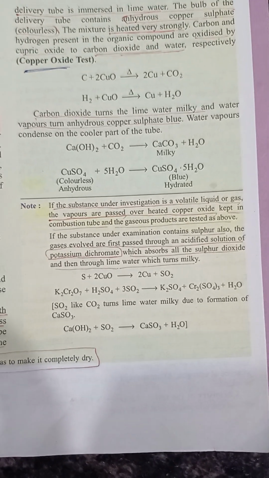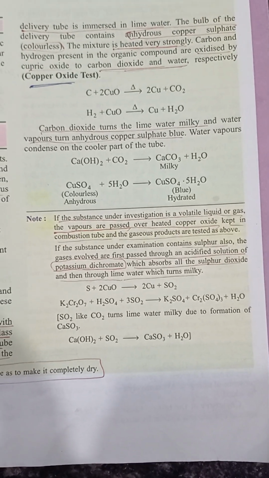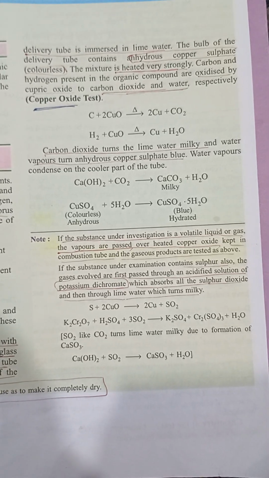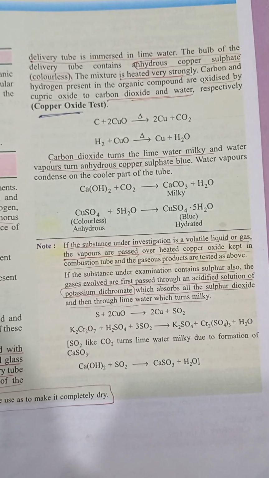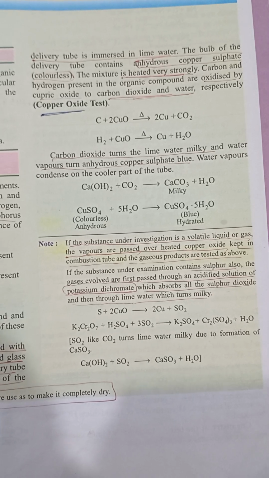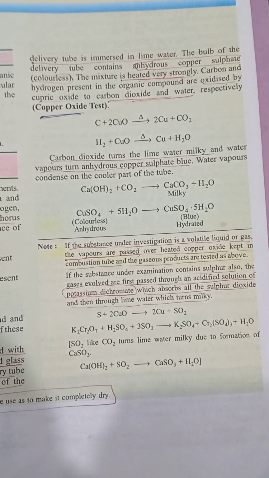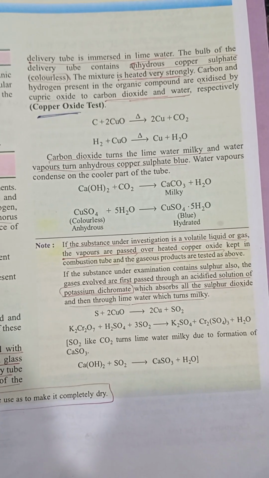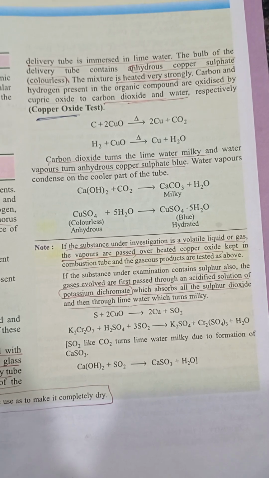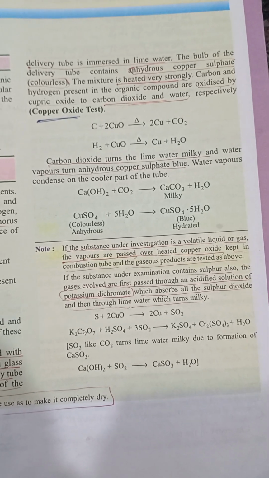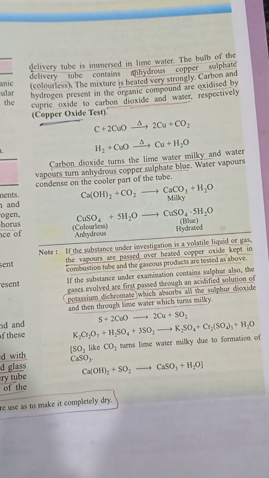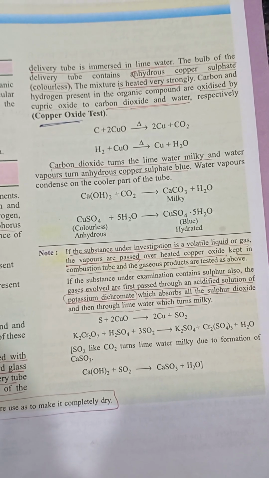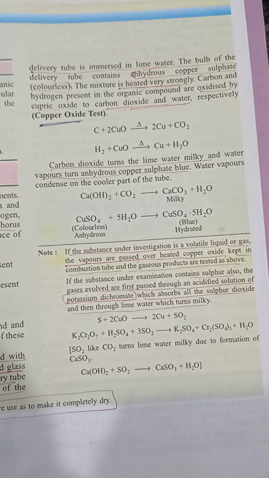Carbon dioxide turns lime water milky and water vapors turn anhydrous copper sulfate blue. That itself is a test. Then water vapors condense on the cooler part of the tube itself. Calcium hydroxide reacts with carbon dioxide, then it results in the formation of calcium carbonate, which is milky to appear. Similarly, copper sulfate reacts with the water molecules and it becomes hydrous copper sulfate, which turns into blue color.